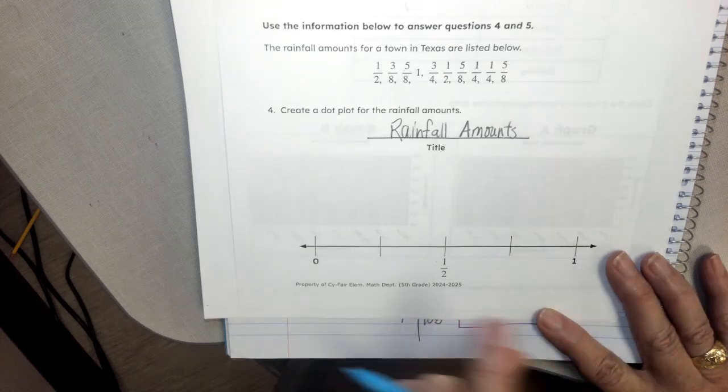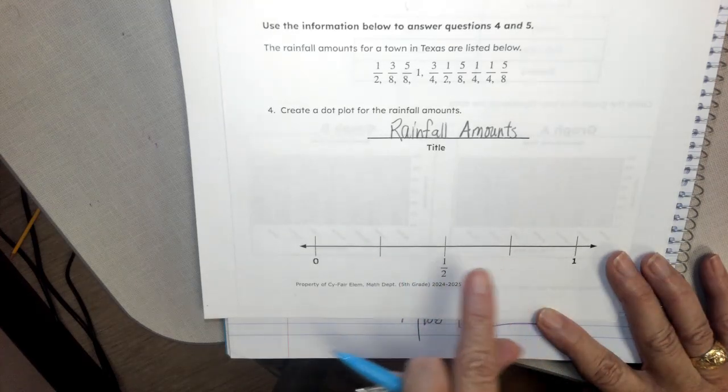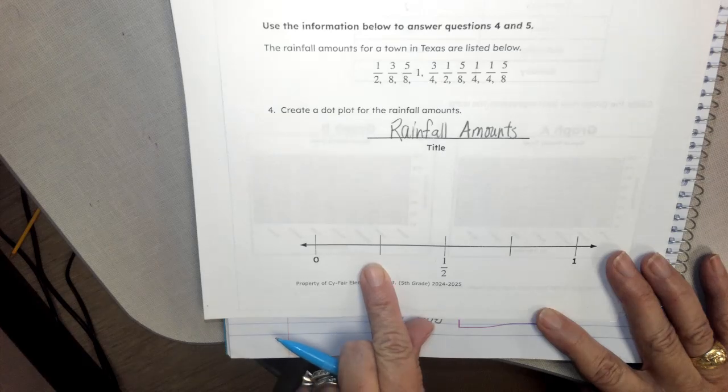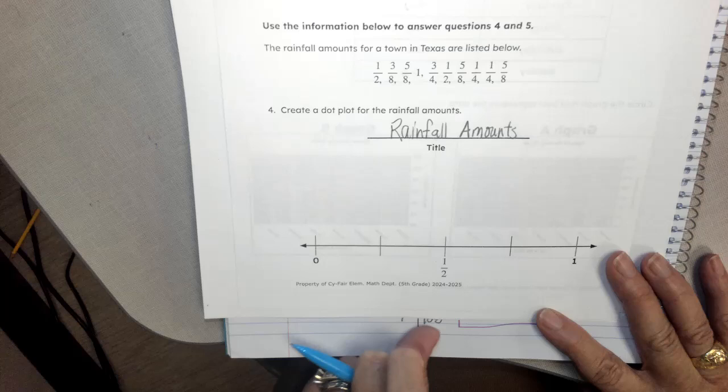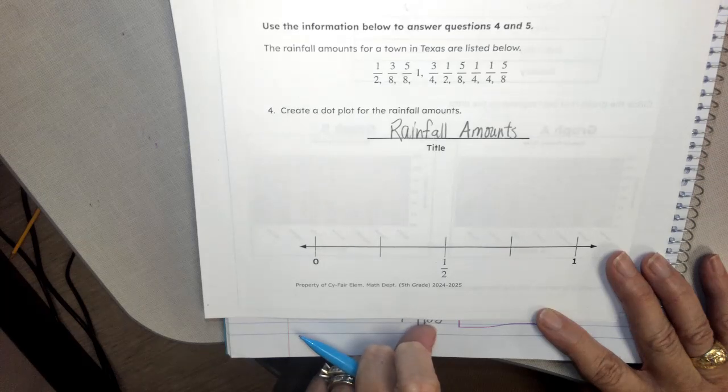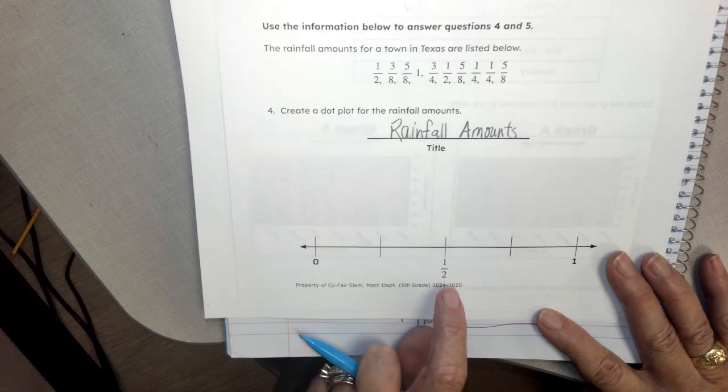What do you think we could call these 2 marking names? What could we call that, Francisco? 1/4. And? 3/4. And how did you come up with that? Because it says 1/2 in the middle and there's no other 1/2 besides 1/2 and 1. So I partitioned it into 3/4.